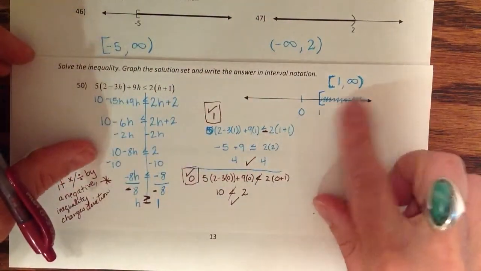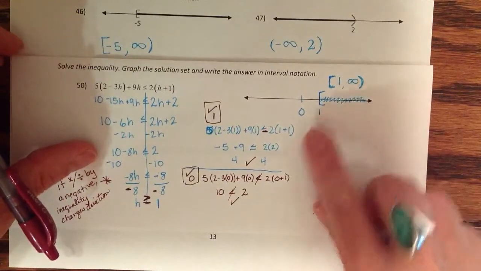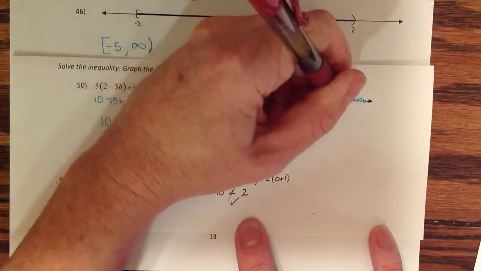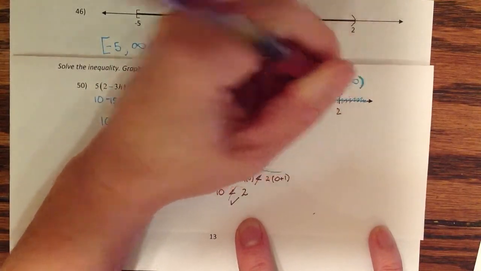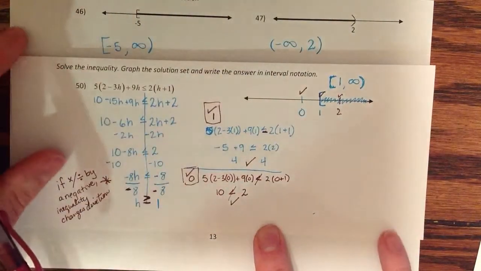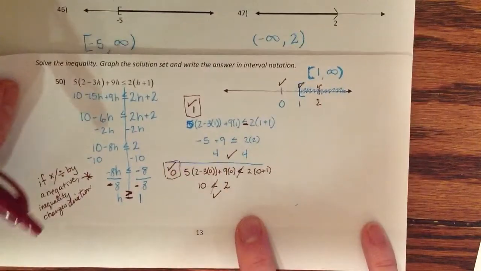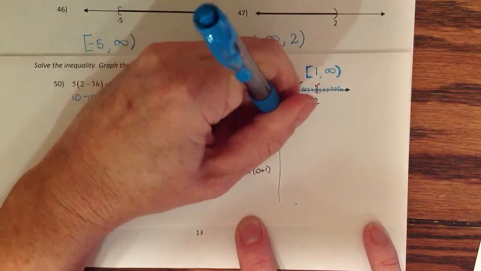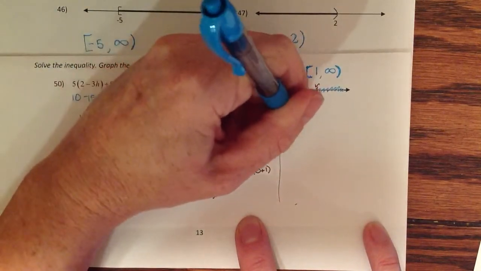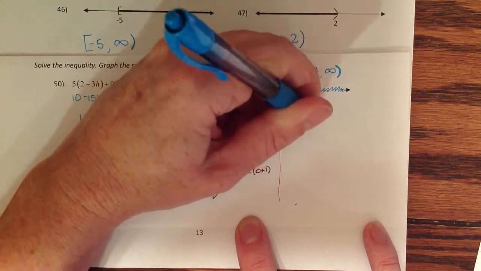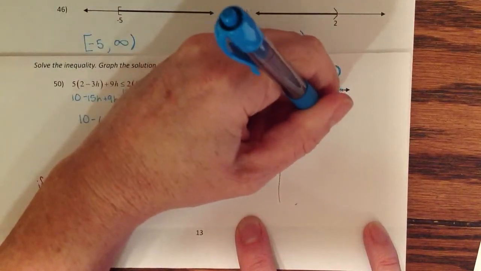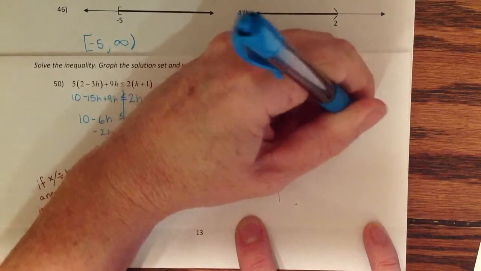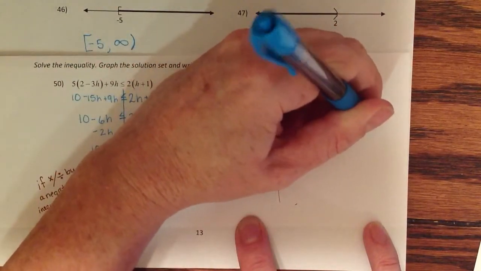My final check is for some number that lies to the right of 1. I'm going to choose to check 2, just because it's another small number. You can really check any number over here on the right that you want to. I'm going to check 2 so that my arithmetic stays small. So I'm going to have 5 times 2 minus 3 times 2 plus 9 times 2 is less than or equal to 2 times 2 plus 1.